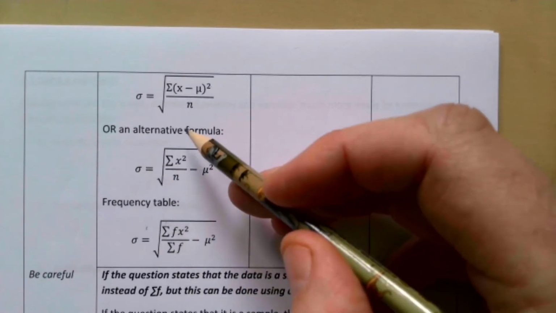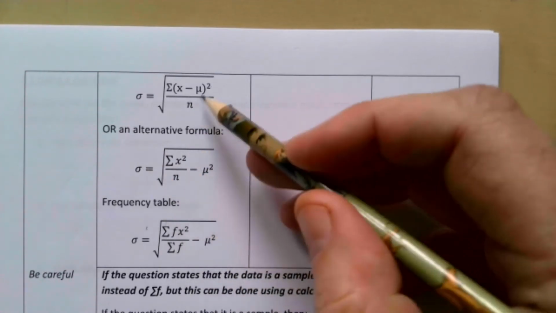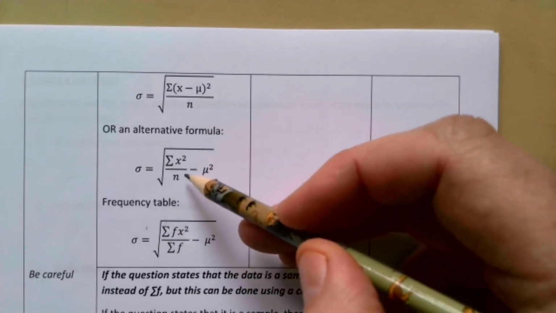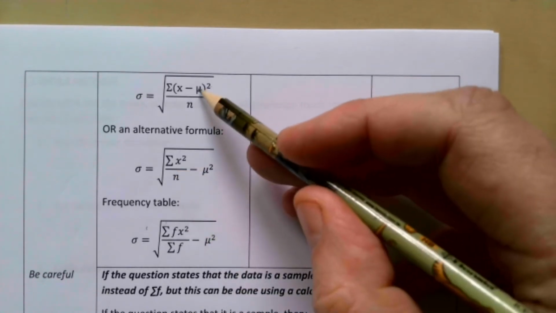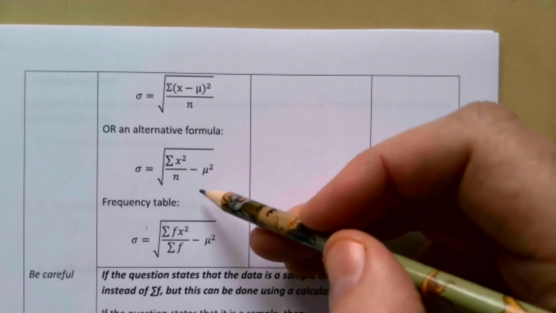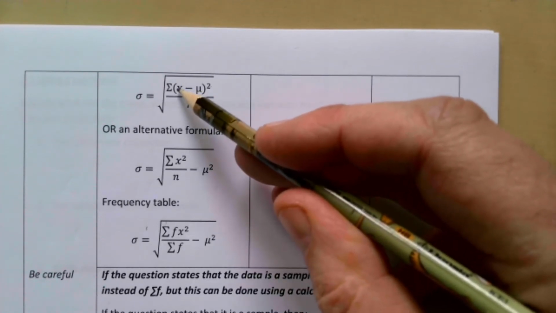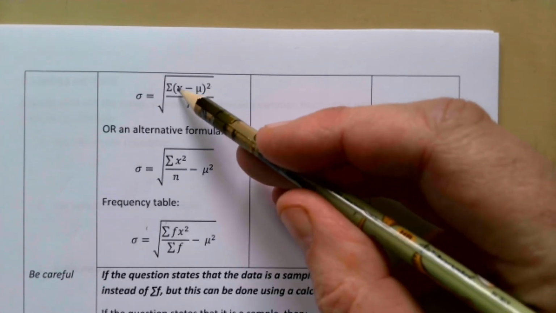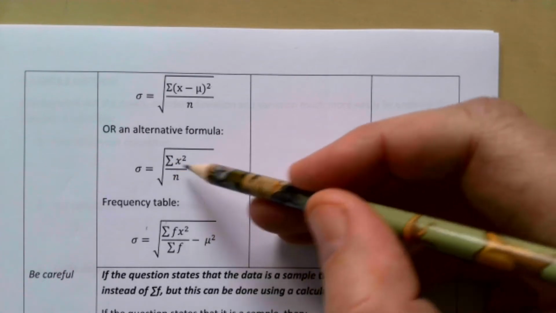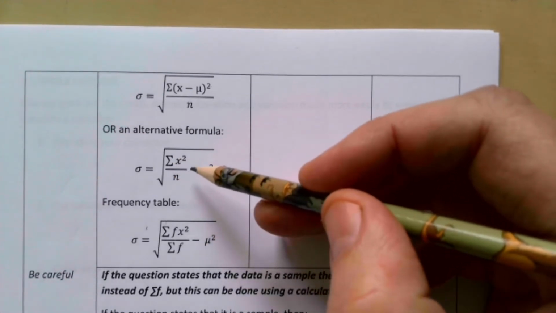There are other ways of working it out. This is just the same formula rearranged, and it can be much easier to use. We're going to use this one. The problem is if the mean's an awkward number, which you'll find in this first example here, then taking the mean away from each mark gets complicated, and so this formula is sometimes better to use.